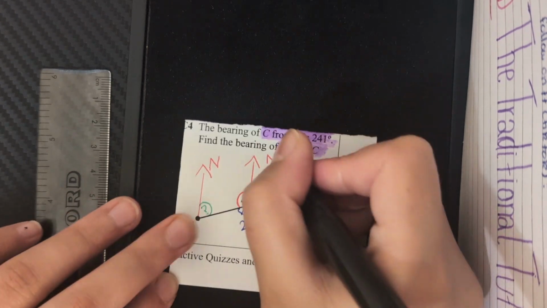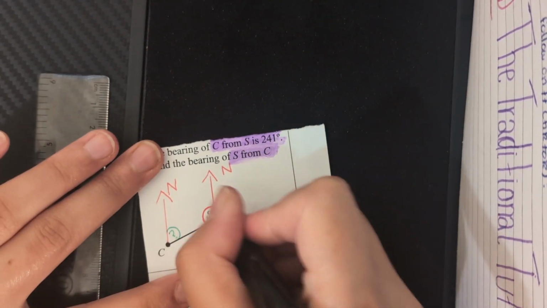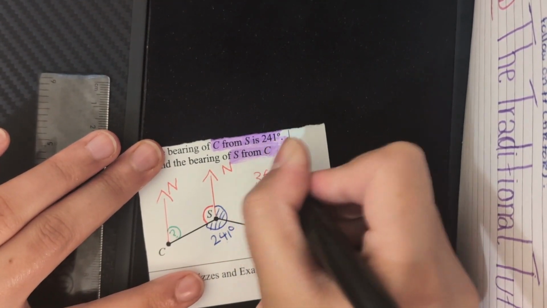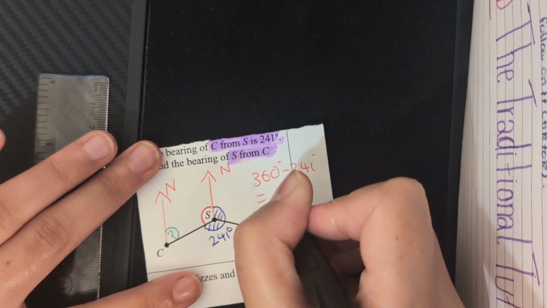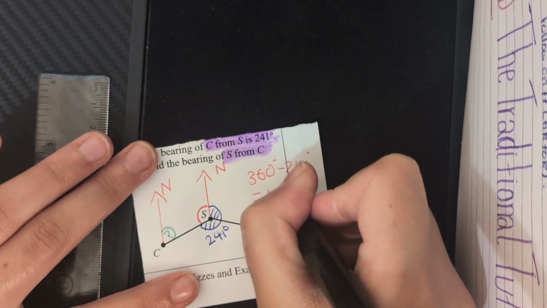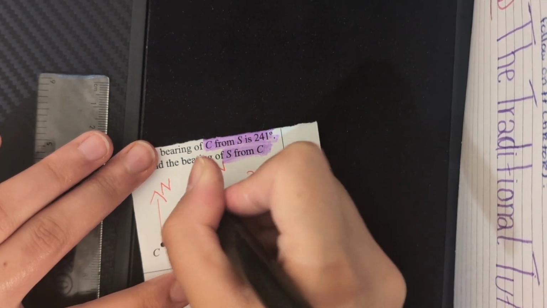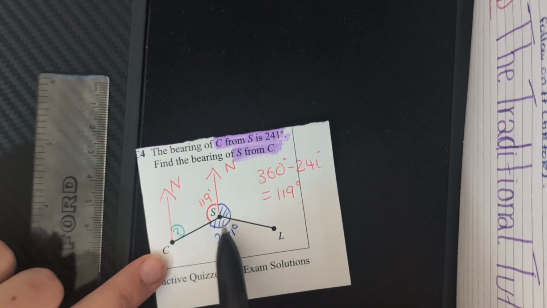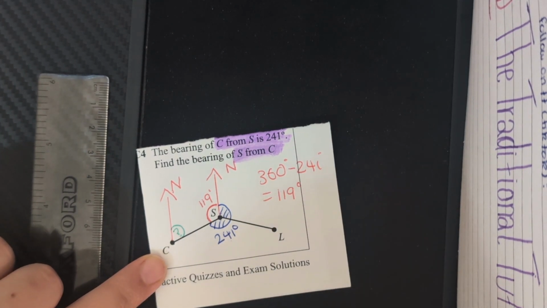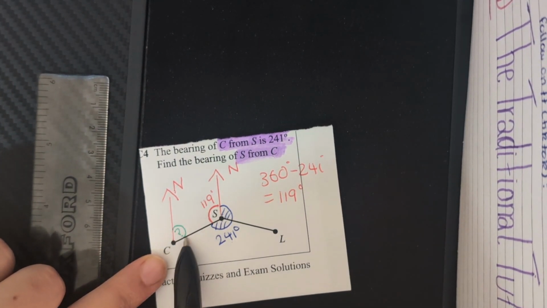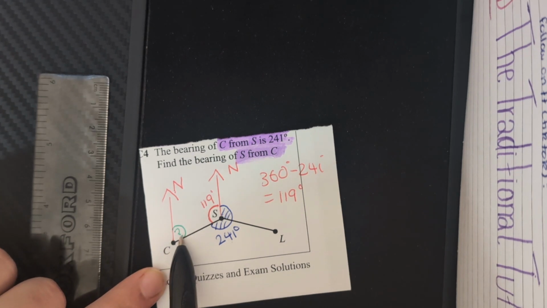To do that, I'm going to be doing 360, because angles around a point. 360 minus 241 degrees gives me 119 degrees, and that's this one here. Then next, I can use my co-interior rule to state that these two angles add up to 180.